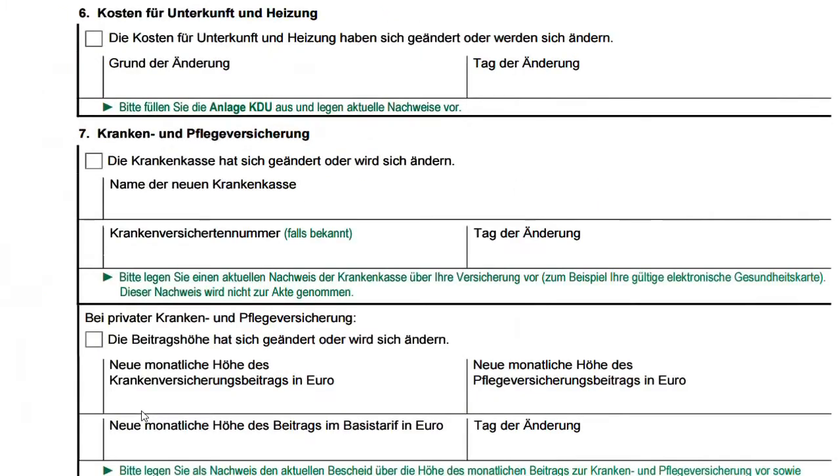Part 6 is about the costs for your or this person's apartment and heating costs. If your or this person's apartment and heating costs have changed or are going to change, you mark here with a cross. Here you write the reason for the change, and here you write the date of this change.